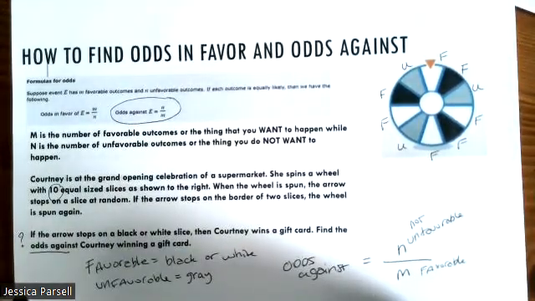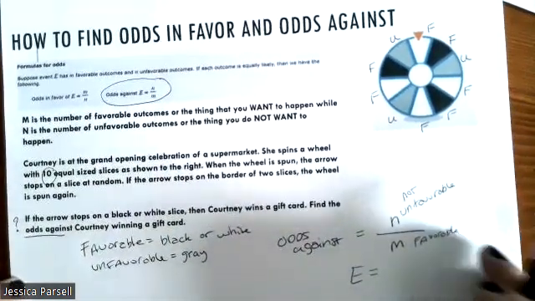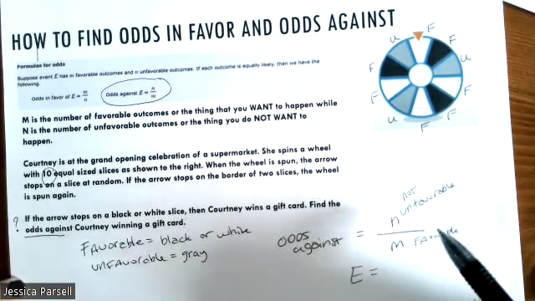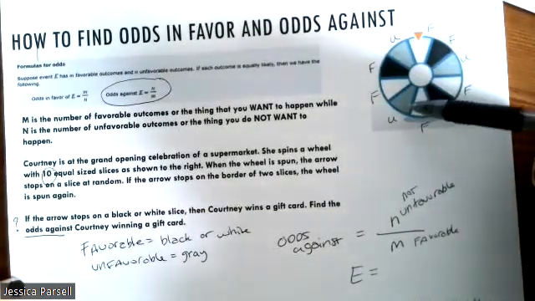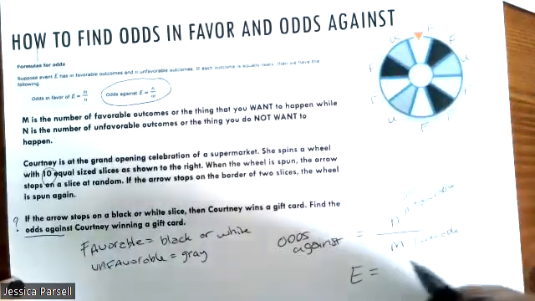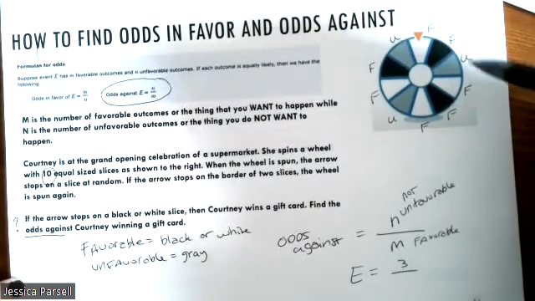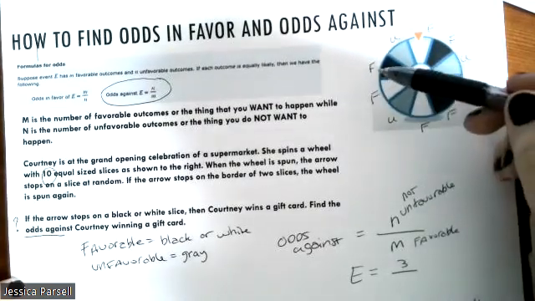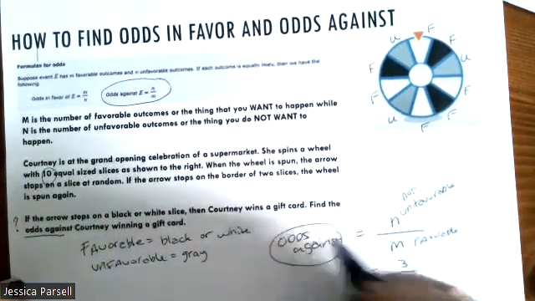Okay, so the odds against is going to be equal to, we'll say E is equal to, we'll just use that from the formula there. So not favorable is going to be anything that's a gray. So 1, 2, 3, those are unfavorables. So we have 3 of those. And then we have 1, 2, 3, 4, 5, 6, 7 favorables. So 3 to 7 is going to be our odds against.